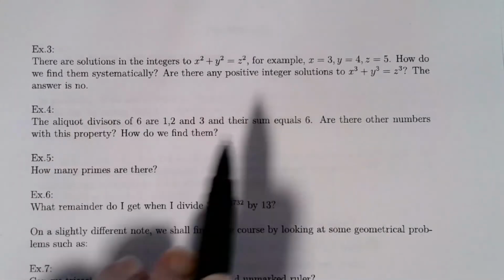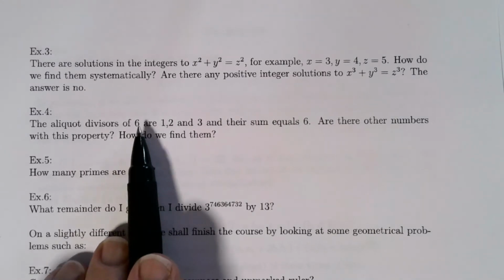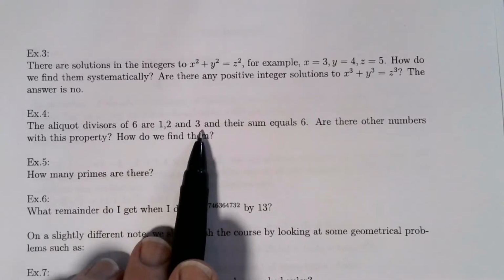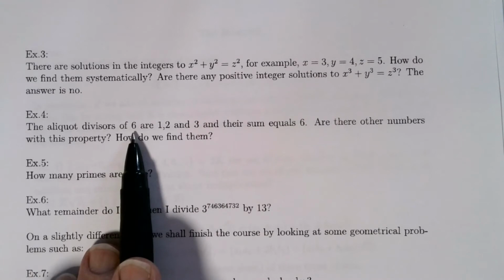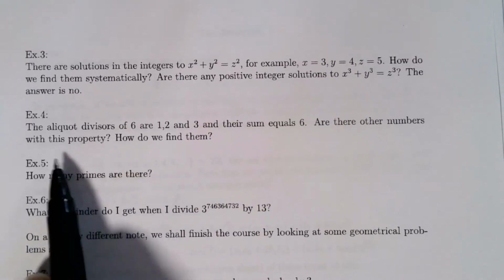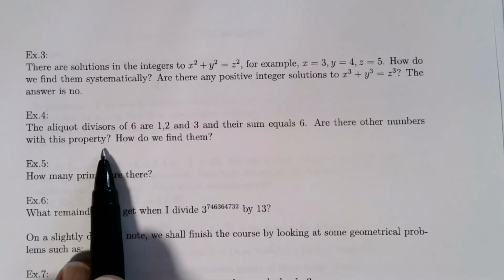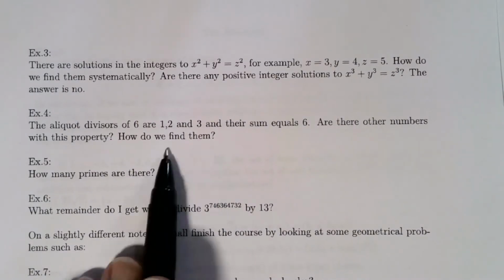You take another example, take the number 6, then you write down its aliquot factors, that is the factors except 6 itself. So you write down 1, 2 and 3, and if you add up these three factors you get back to 6 again. Are there other numbers with this property? Well, you may know that, for example, 28 has this property. The factors of 28 are 1, 2, 4, 7 and 14. If you add them up you get back to 28 again. And how do we find such numbers, and are they of any interest to us?